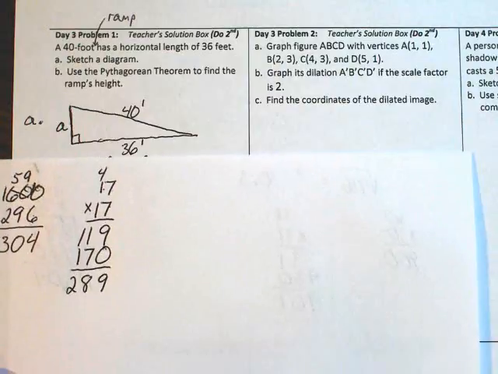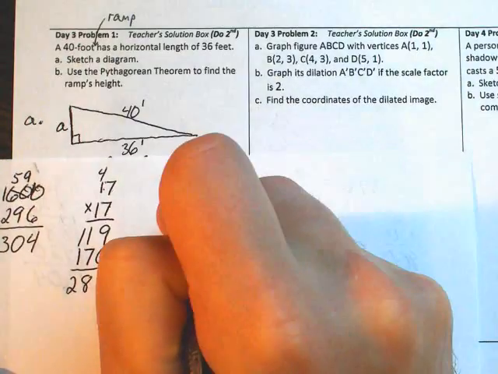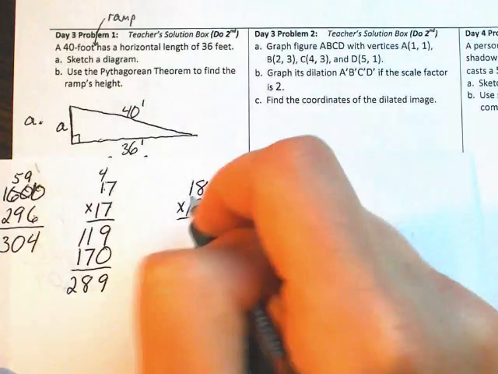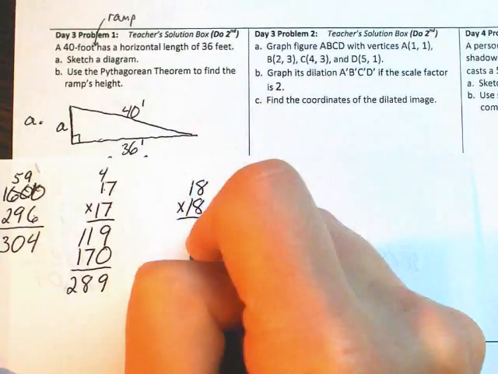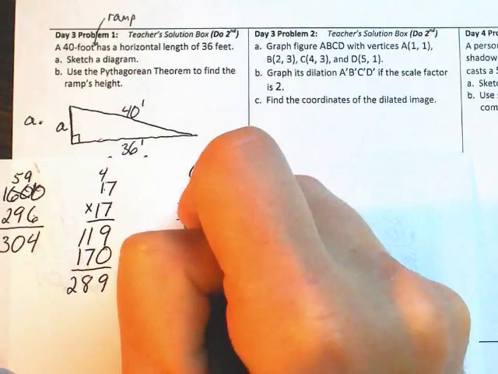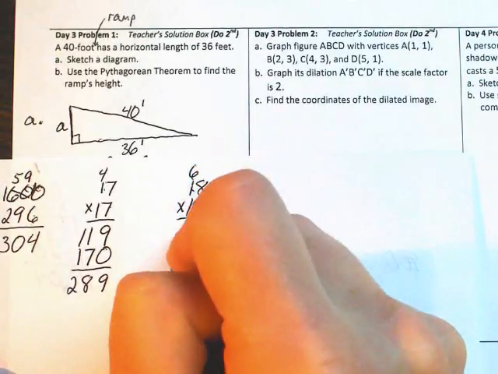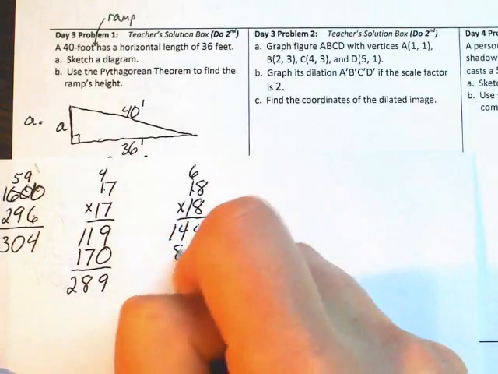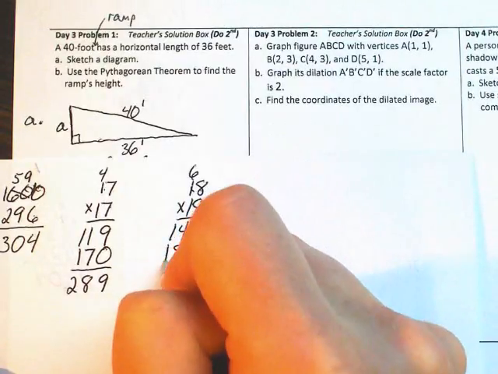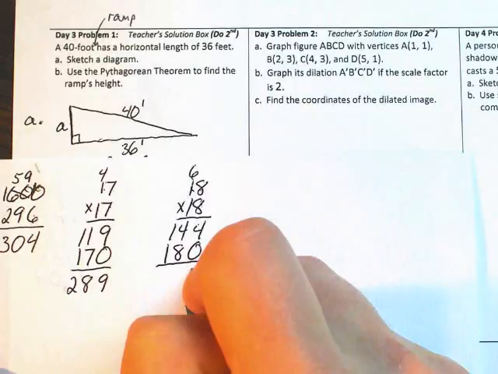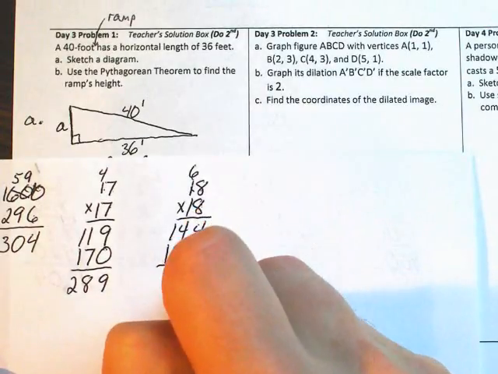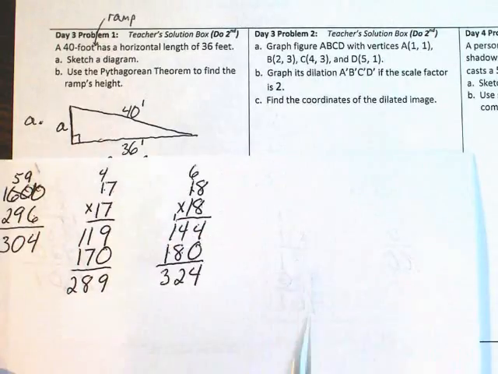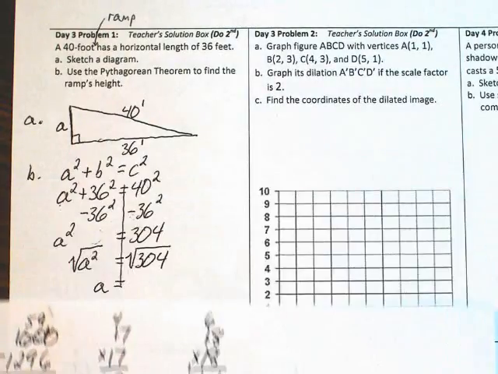What about 18 squared? So 18 times 18. 8 times 8 is 64, carry 6. 1 times 8 is 8, plus 6 is 14. Start the next row with 0. 1 times 8 is 8, and 1 times 1 is 1. And then adding together, this is 4. 4 plus 8 is 12, carry 1. 1 and 1 is 3. 324.